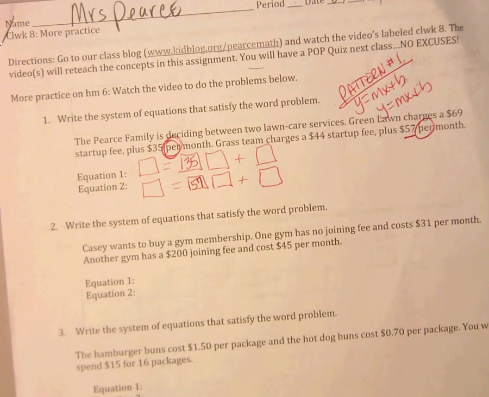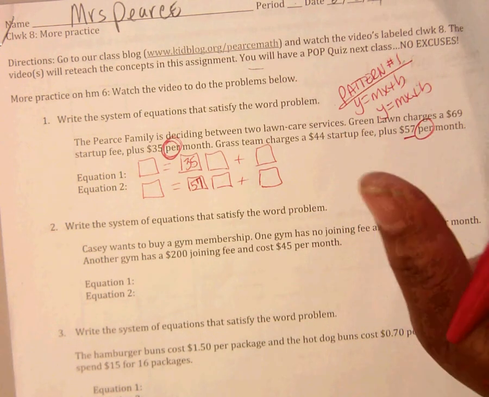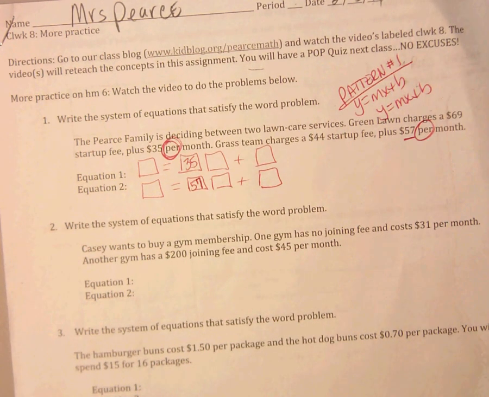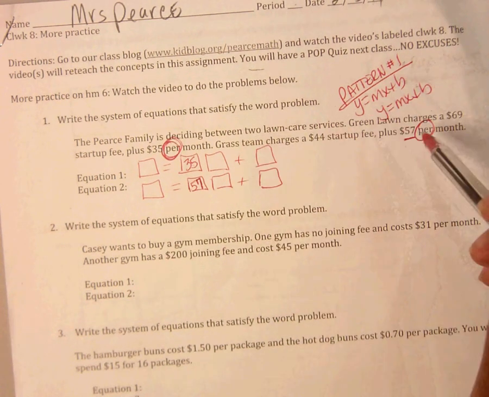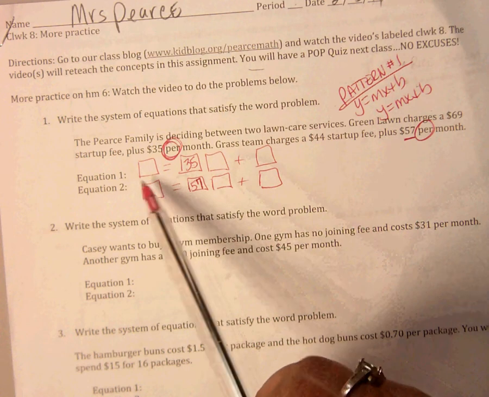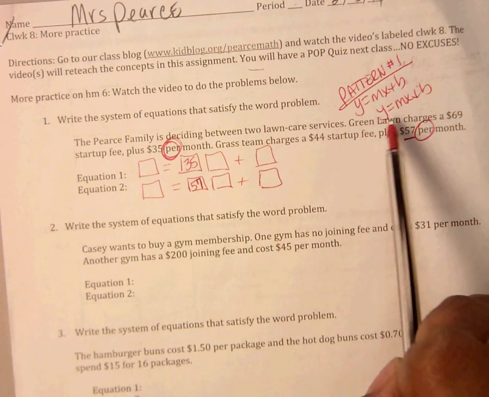Okay, now that you've gotten that out of the way, let's pick our letters. We really should have done that first, but I know how you guys are, you do what you know first. So now let's pick the letters. Pick the words in this problem that would help this equation make sense. We're talking about lawn services.